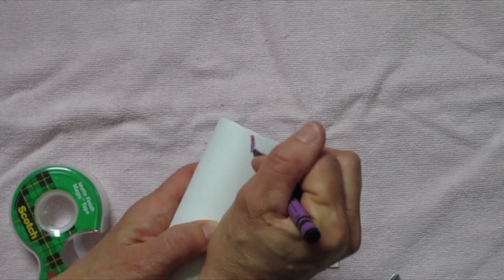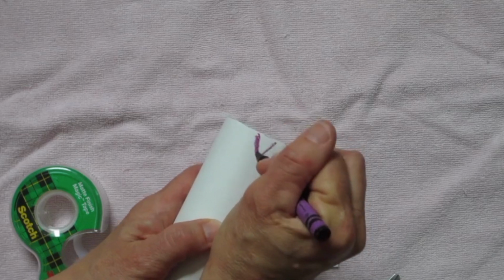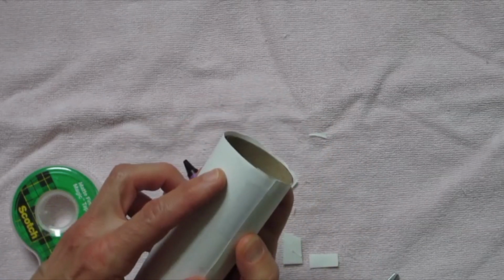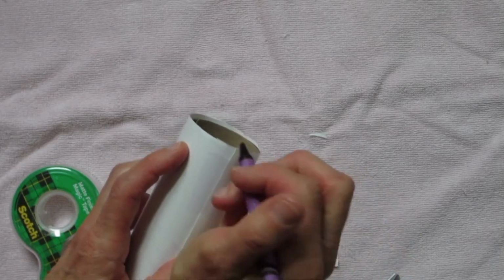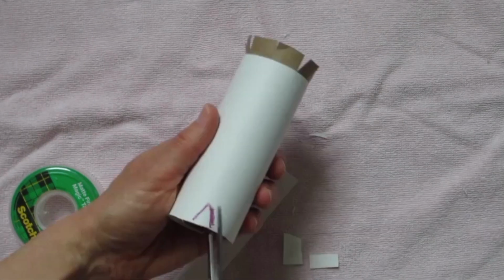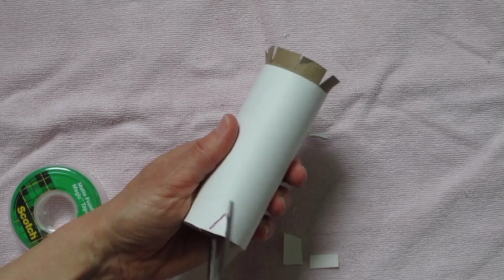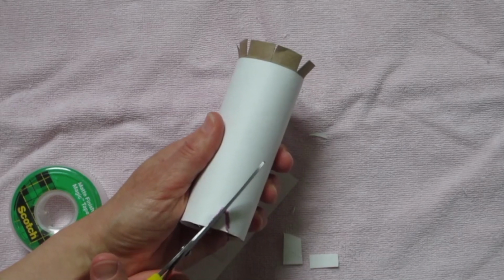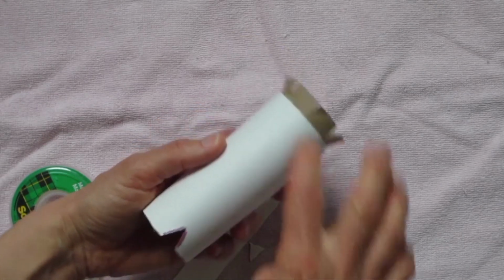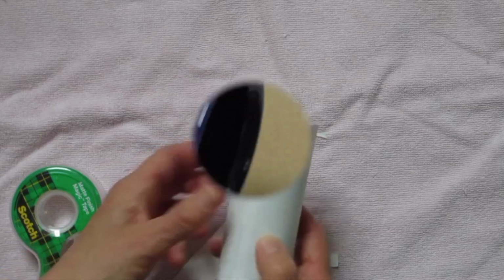Next, you will draw two V's at the top of your candlestick, making sure that the V's are opposite of each other. You've now created little triangles, and the next step is to cut them out. This is where the flame of your candle is going to sit.